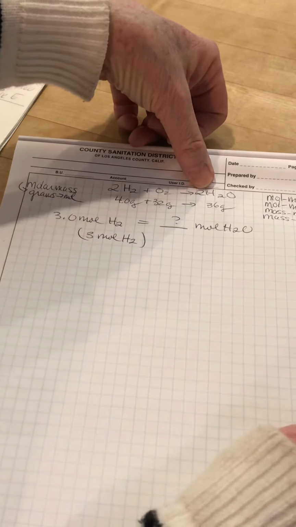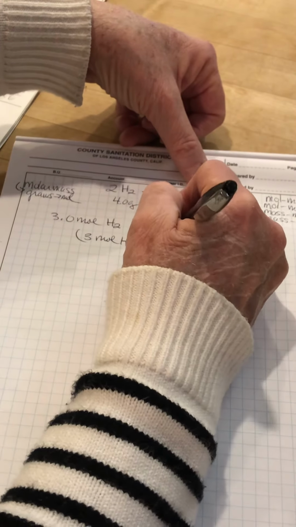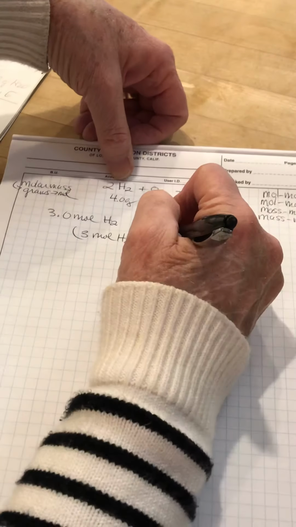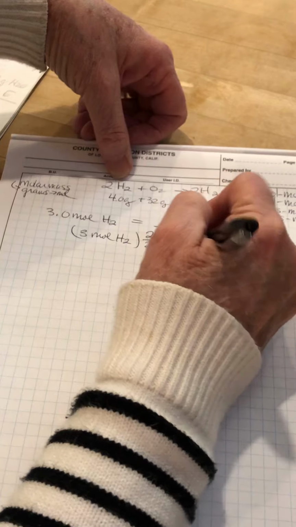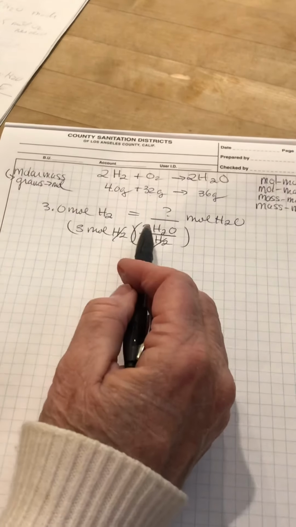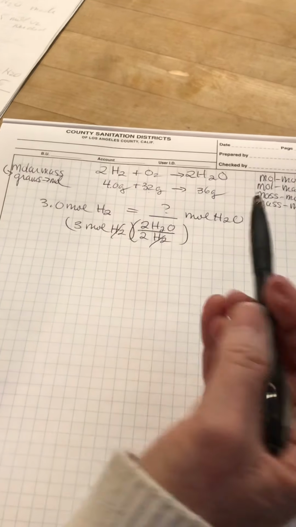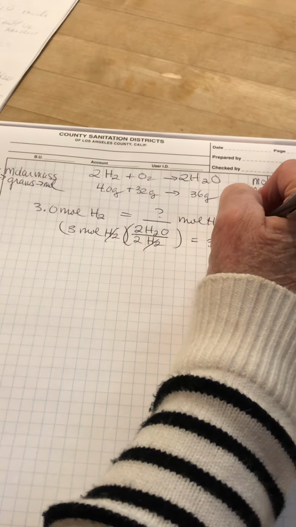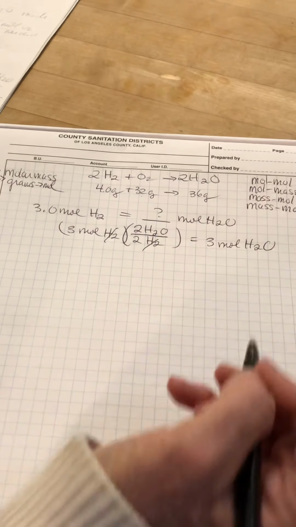I'm looking for water, and I see that 2 waters are produced for every 2 moles of hydrogen. The moles of hydrogen will cancel. 3 times 2 is 6. 6 divided by 2 is 3. And that will give me 3 moles of water.